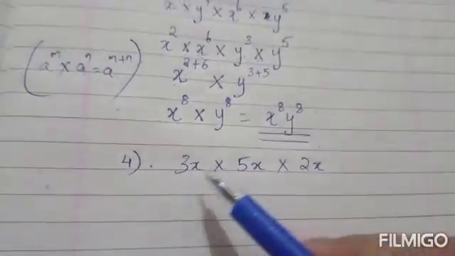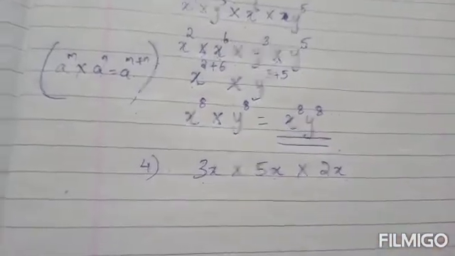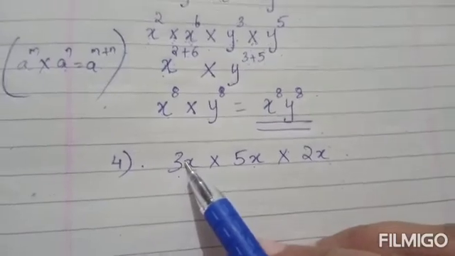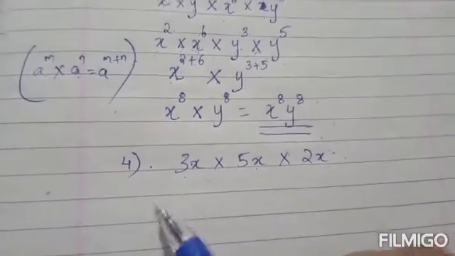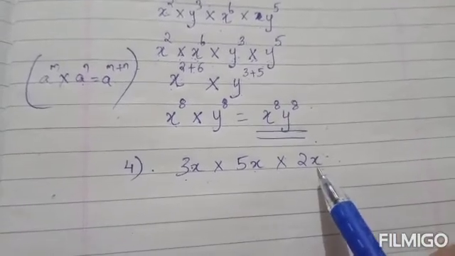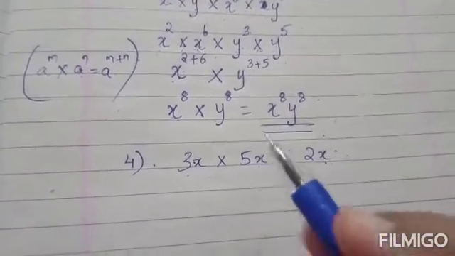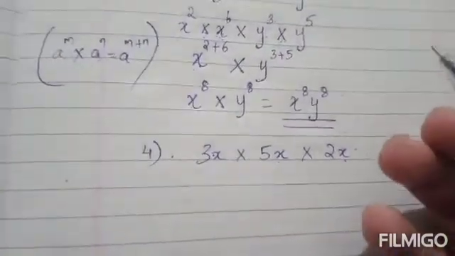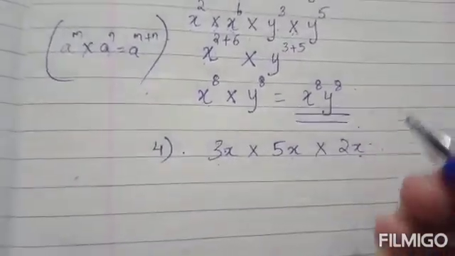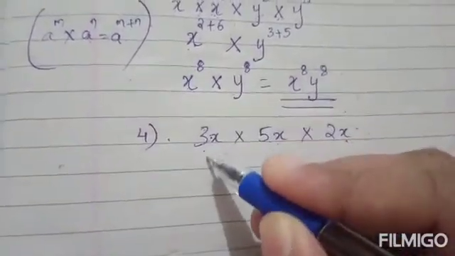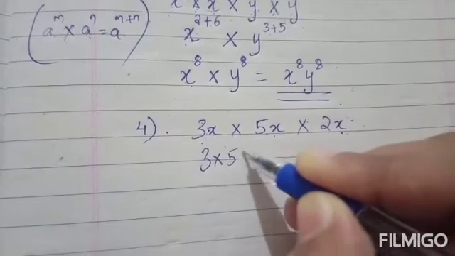Next example, 3x into 5x into 2x. So we need to find the product of these monomials. This has only one term, so it is a monomial. In such cases, if both numerals and literals come, you can multiply the numerals, that is 3 into 5 into 2.